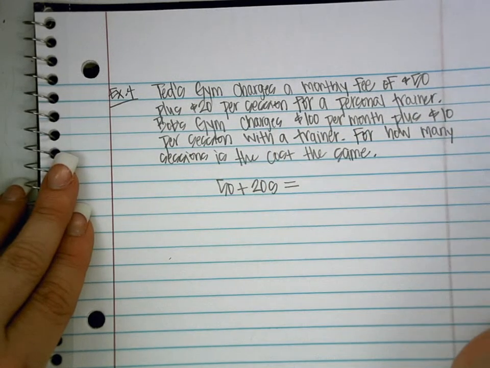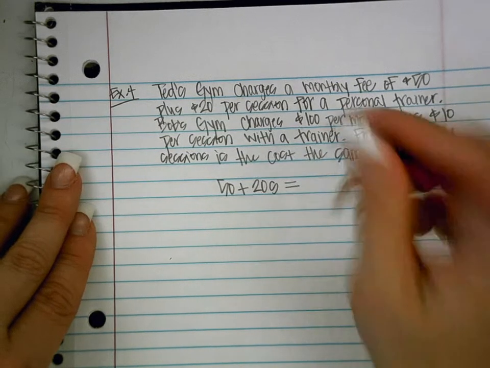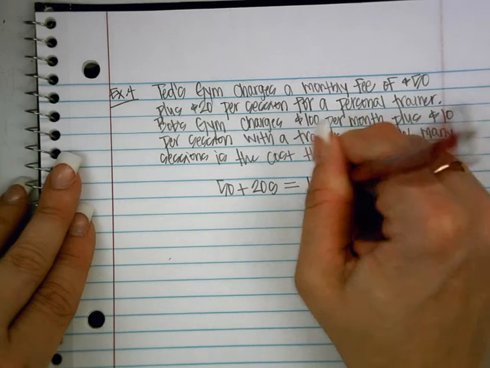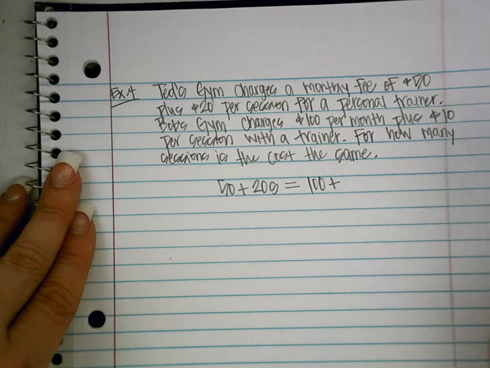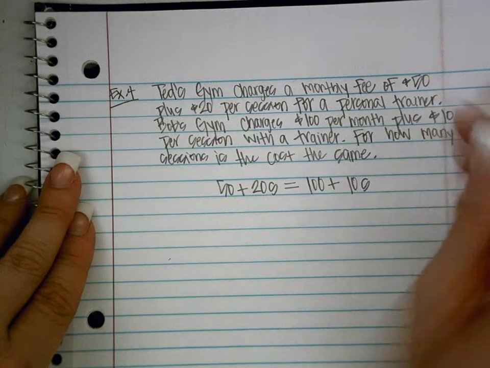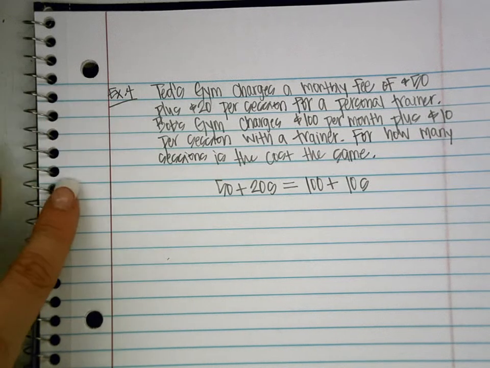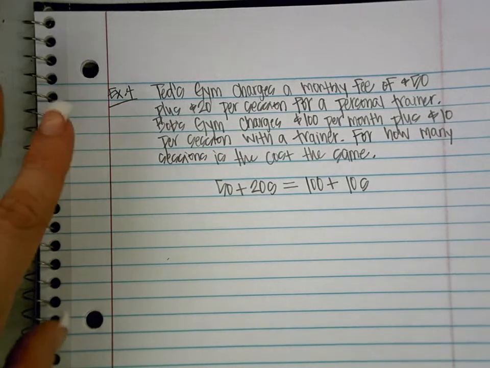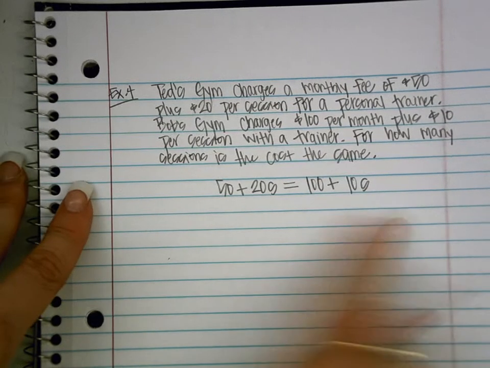Equals, how about for Bob's gym? $100 a month, so 100 plus, how do you write $10 per session? 10S. That's how we set that up. Okay, so we just want to figure out how many sessions you would have to go for the cost to be the same if you went to each gym. From here, can you solve that?